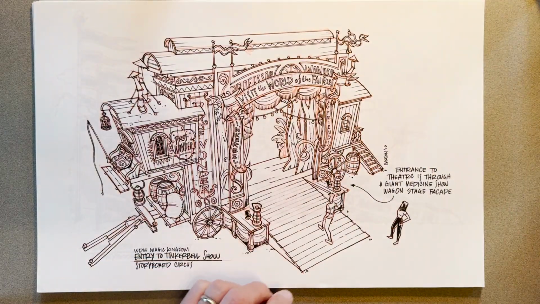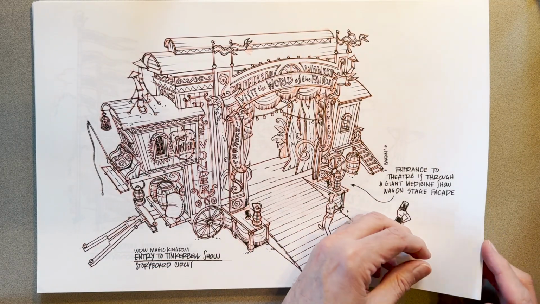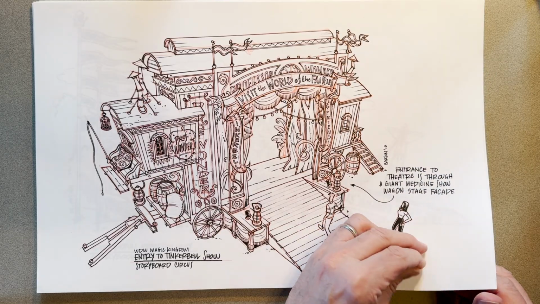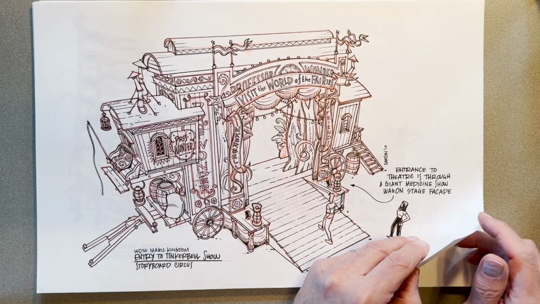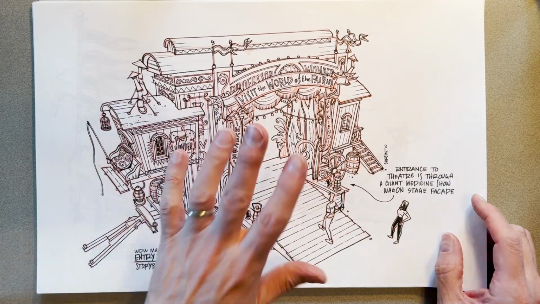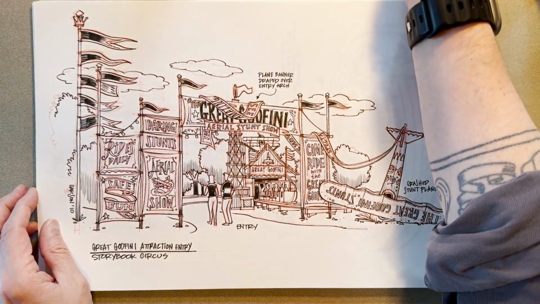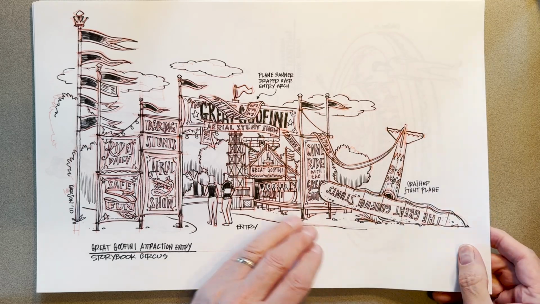More of the same theming. In this case, it was a rudimentary 3D model that then I drew over the top of. But this is the fun part. It's one thing to build the shape of what you're designing, and then the fun part is to start layering story and detail on top of the sketch. Same here for a way to treat the entry graphics for an attraction.